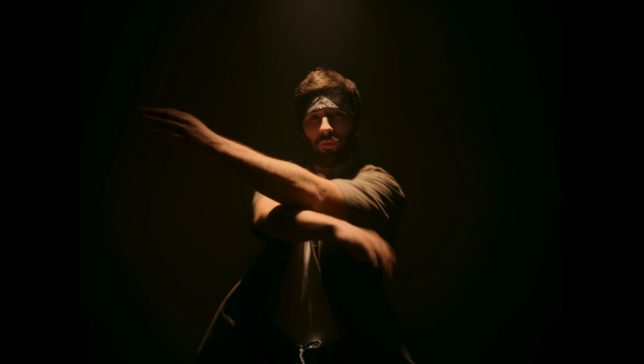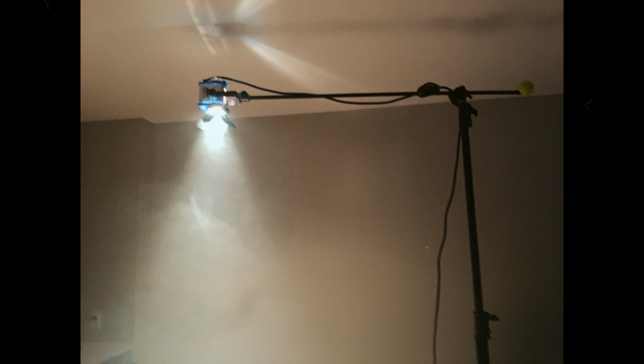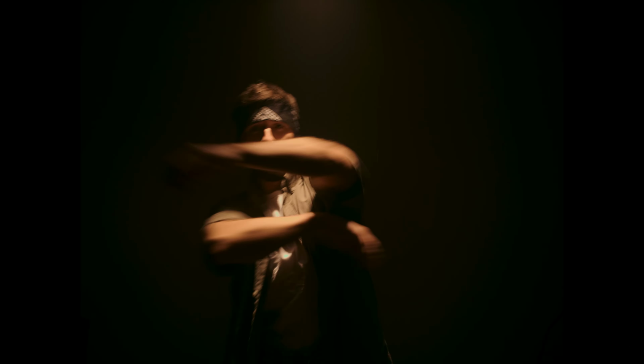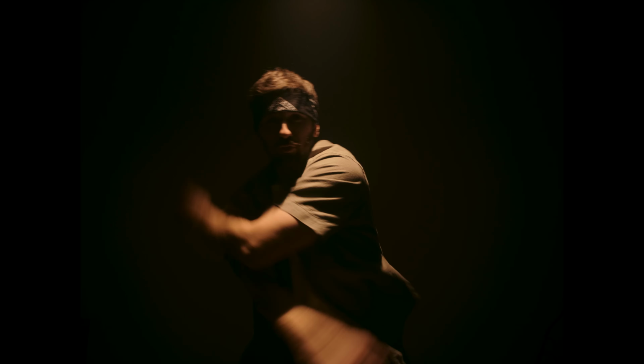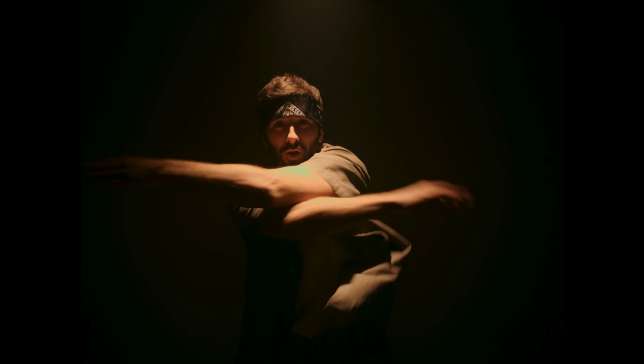Here I used just one light with a Fresnel, pointed top down, plus fog. This one you can use for different things, but the main idea is that a simple setup might be a game changer for you in a low budget scenario.